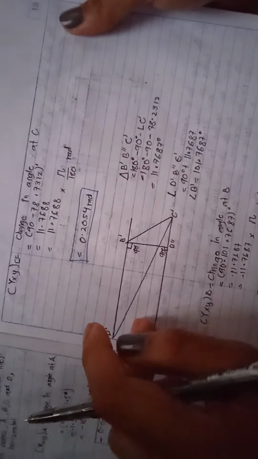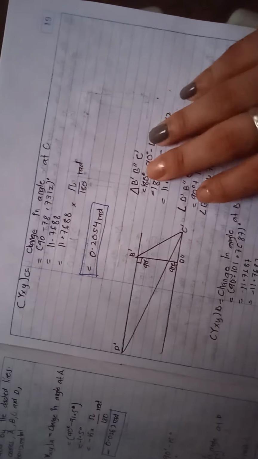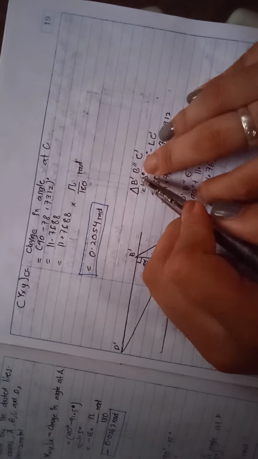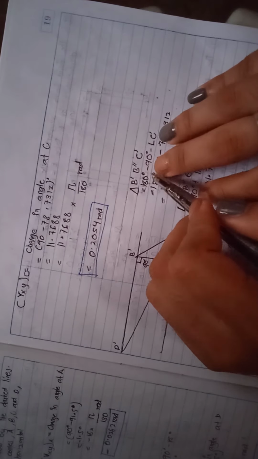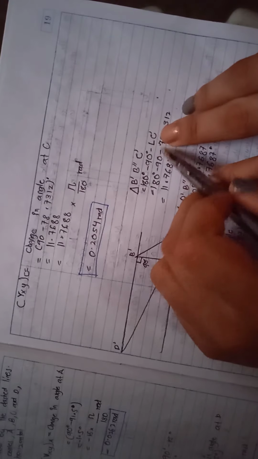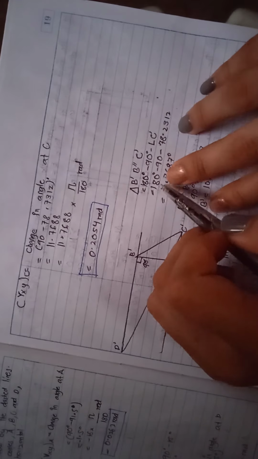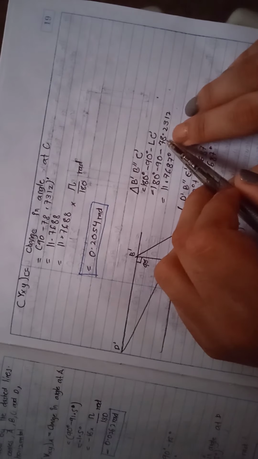So, equals 0.2054 rad. So, ito naman po, kinumpute din po natin yung change in angle at B and C. Tapos, 180 degrees minus 90 degrees minus theta C, and 180 degrees minus 90 minus 78. Ayan po siya.